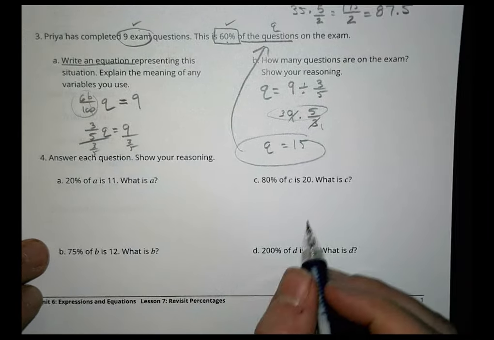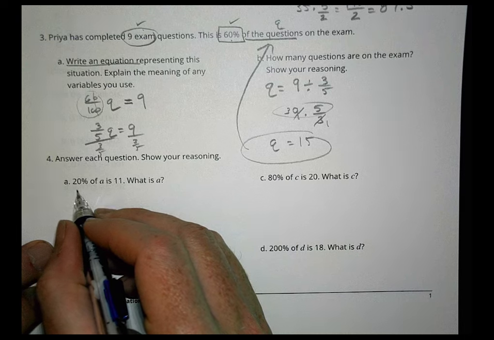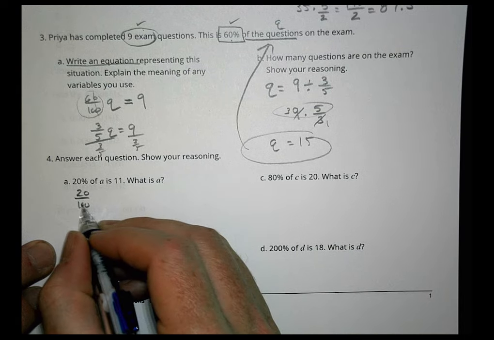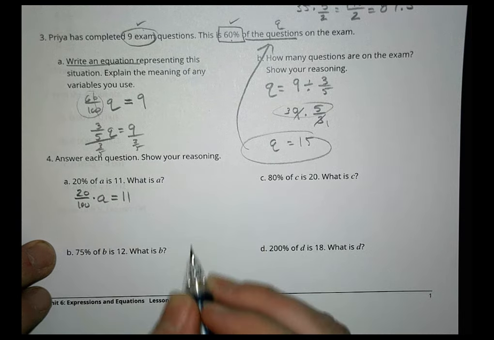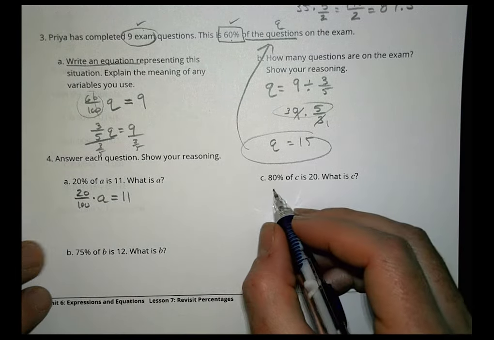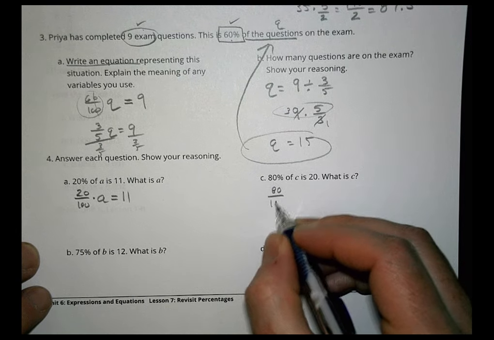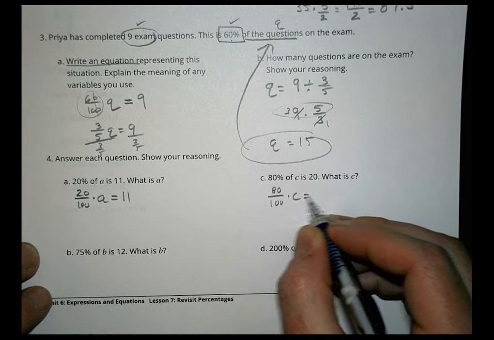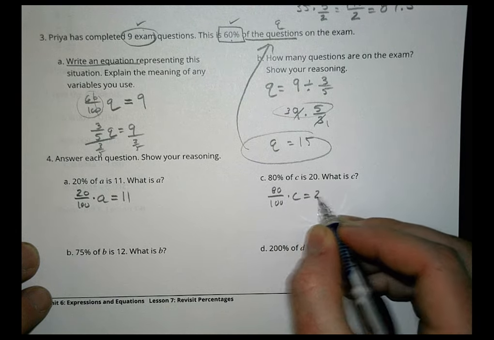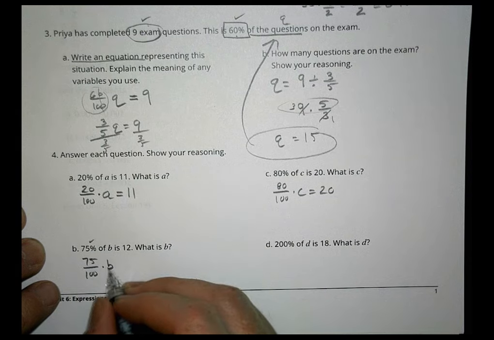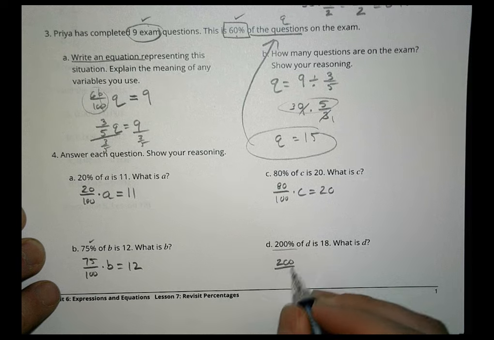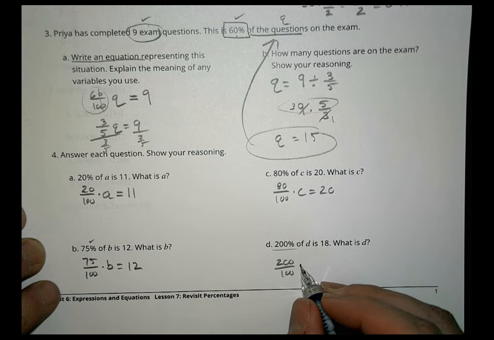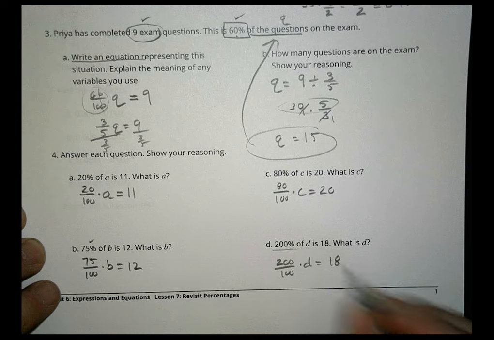Answer each question and show your reasoning. So 20%, so 20 out of 100 of A is 11. What is A? Over here, 80%, 80 out of 100 of C is 20. Over here, 75 out of 100, 75% of B is 12. And finally this one, 200 out of 100 of D is 18.